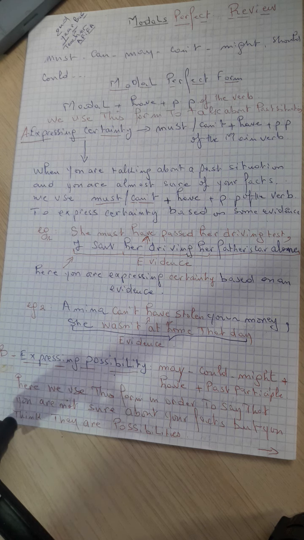The thing that you should know about these modals is the function of each modal, and when do we use the modal perfect. So the functions we're going to see, to start with, in order to express certainty with the modal perfect, I use must and can't plus have plus the past participle when you are talking about a past situation, of course, and you are almost sure of your facts.